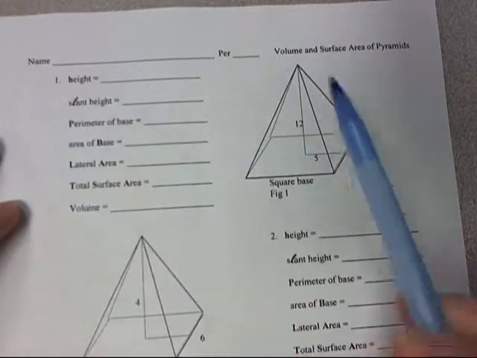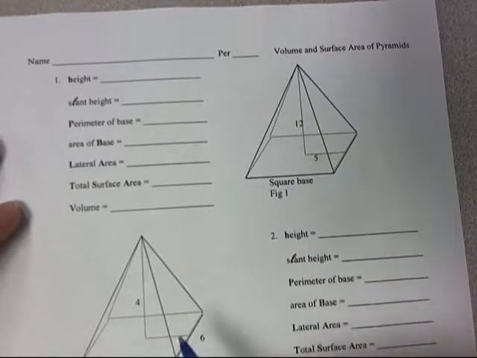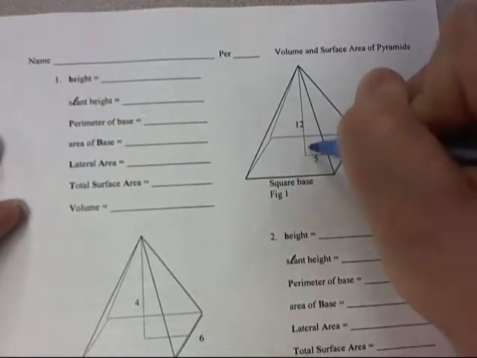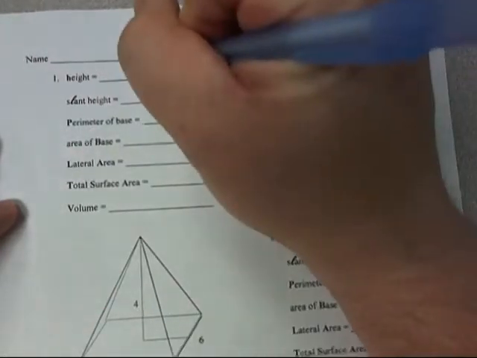Number one, height. You have figure one. It's a square base pyramid. And the height is always the measurement that makes this 90-degree angle because it's perpendicular to the base. So your height measurement is 12.